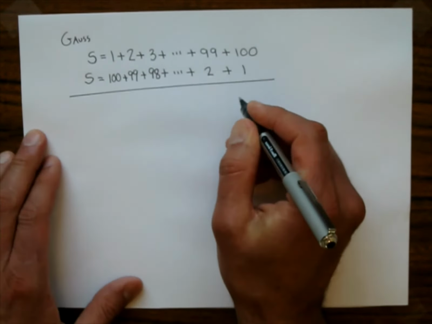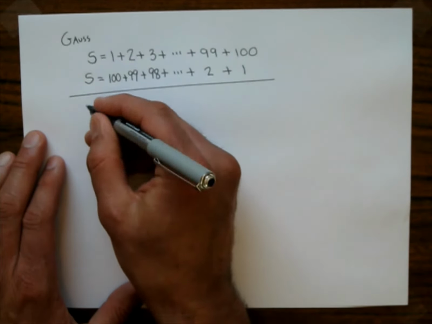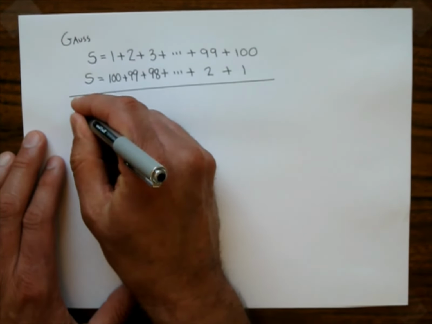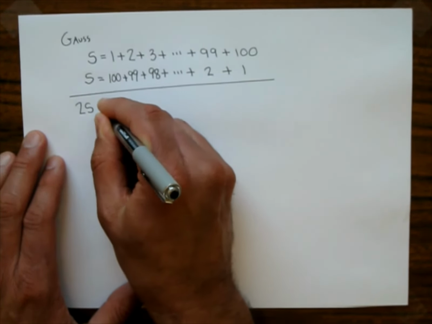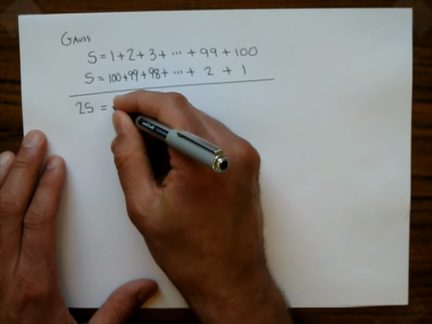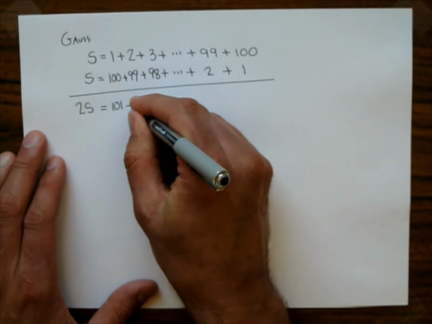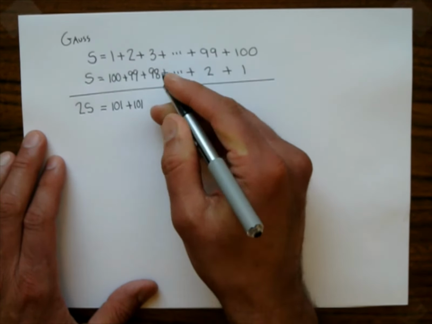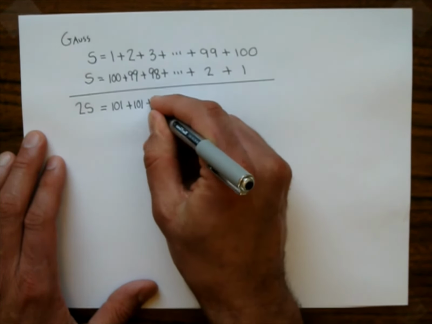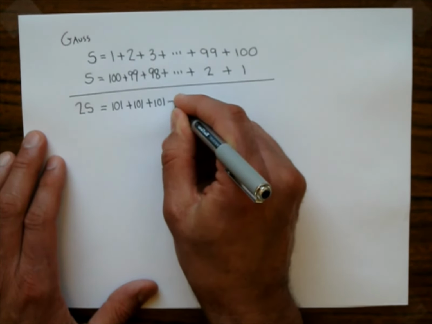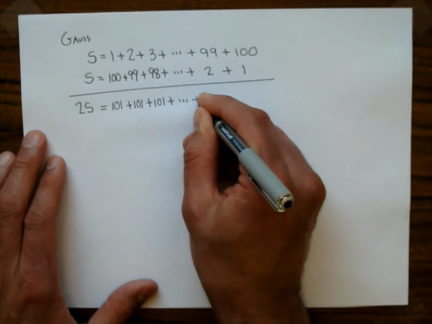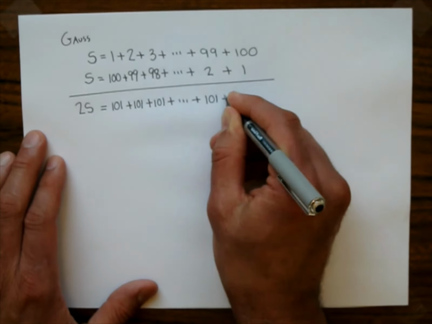And then he said, okay, if I add both of those equations, I'm going to get 2s equals, well, the first one gives me 101. And then the second one, 2 plus 99, is 101. And the third one, 98 plus 3. You're going to find out that each of those things gives you 101 when you add them.